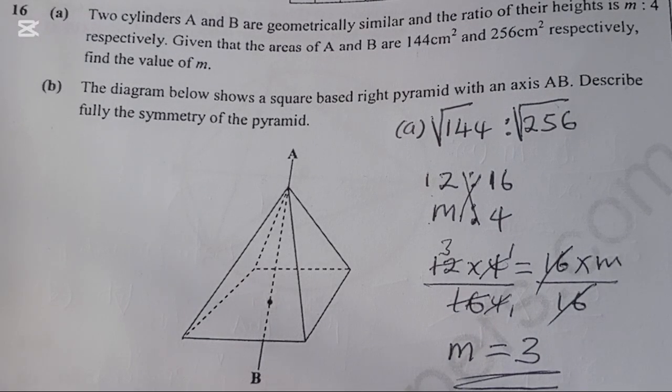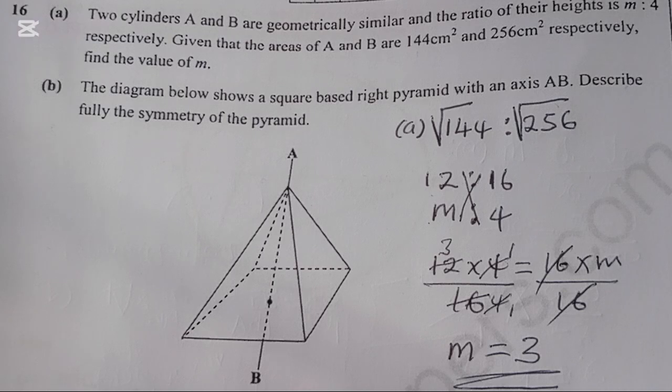Part B, the diagram below shows a square-based right pyramid with an axis AB. Describe fully the symmetry of the pyramid. So how do we describe fully? So in this case, we need to describe the rotational symmetry, and we also need to describe the planes of symmetry.